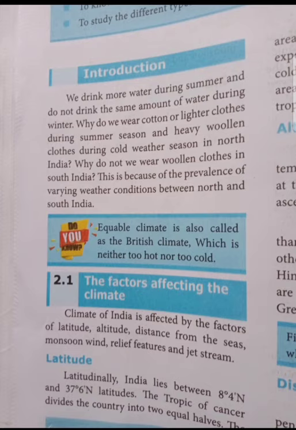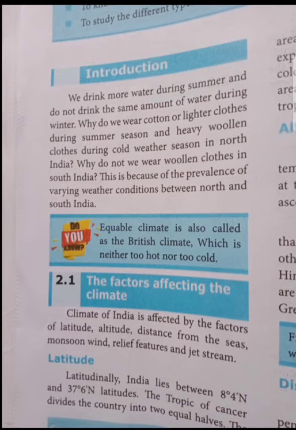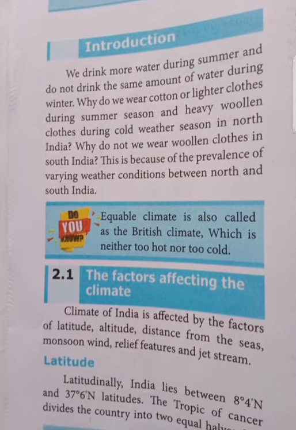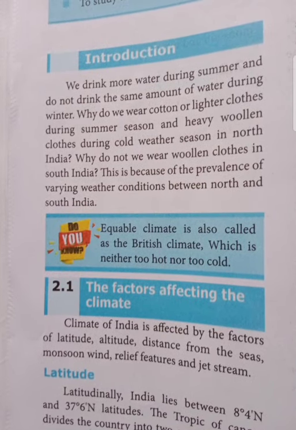Move on to 2.1, the factors affecting the climate. The climate of India is affected by the factors I already mentioned in the first line of the learning objective: latitude, altitude, distance from sea, monsoon winds, relief features, and jet stream. We are moving on to the topic of latitude.